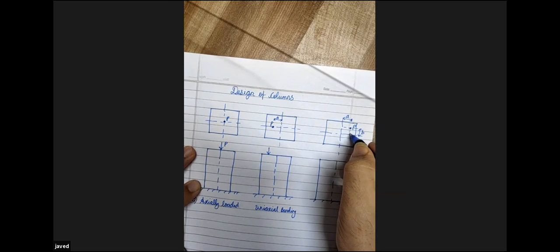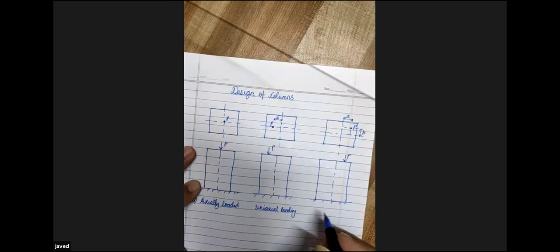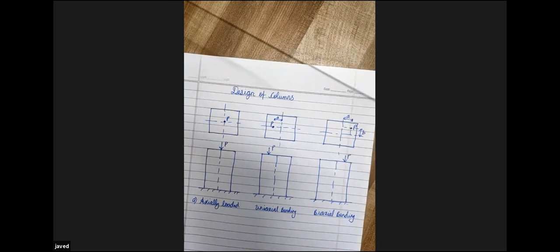So this is nothing but your biaxial bending. I hope this is clear to everyone: axially loaded column, uniaxial bending, and biaxial bending. This we have already seen. So today we are going to see uniaxial and biaxial.